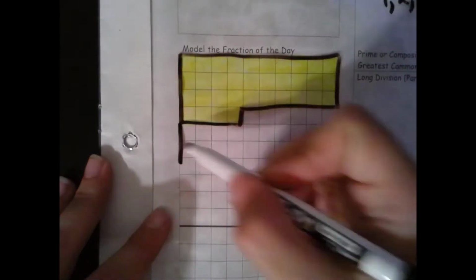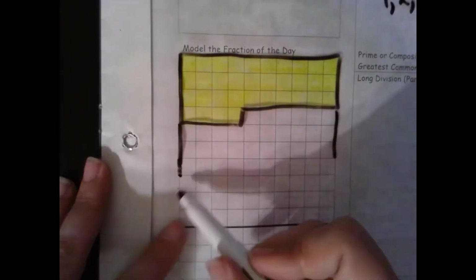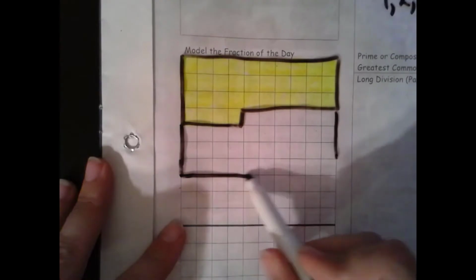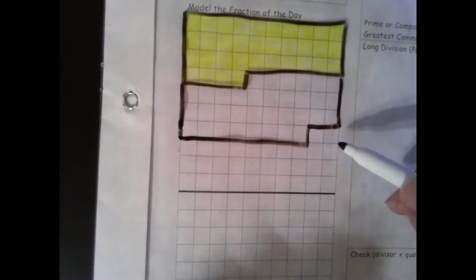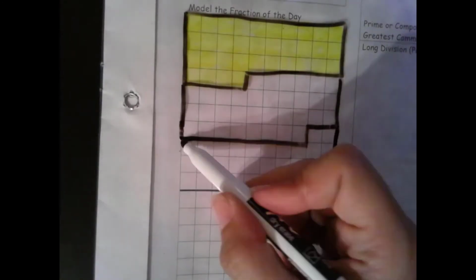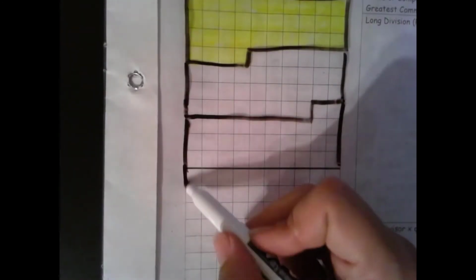So here I have 6 plus 20 is 26 plus 8 is 34. 2 plus 30 plus 2 more is 34. 8 plus 20 is 28.